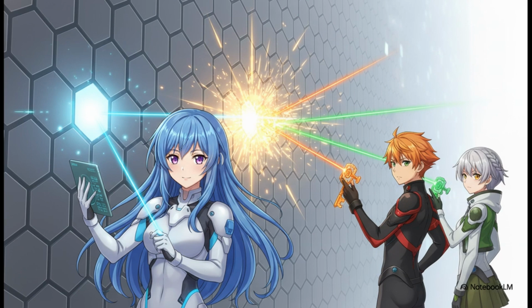Enter the hash table. You can think of this as the ultimate shortcut. It uses a bit of math called a hash function to instantly map a key, let's say a user's name, to a very specific slot in memory. It gives you near instantaneous O of 1 direct access.